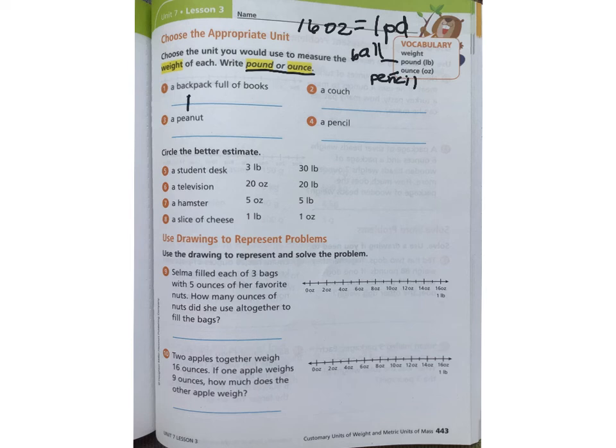Hopefully you said pound. Because if I used ounces, it would take way too long to measure, wouldn't it? So I'm going to use pound. And if I weighed that backpack full of books, it might weigh 5 pounds if I had a heavy backpack, right? All right, I want you to do the other 3 by yourself. I see this one is the one that they talked about in the video, so remember that.